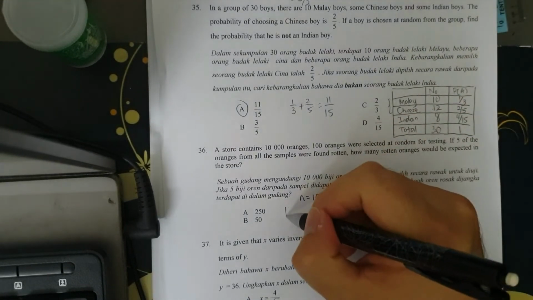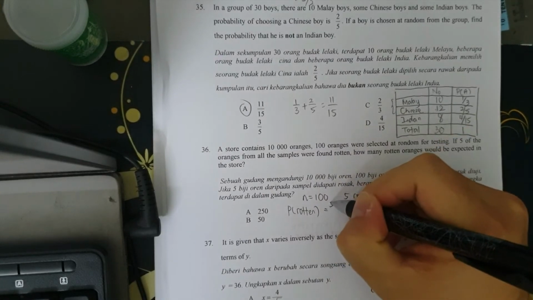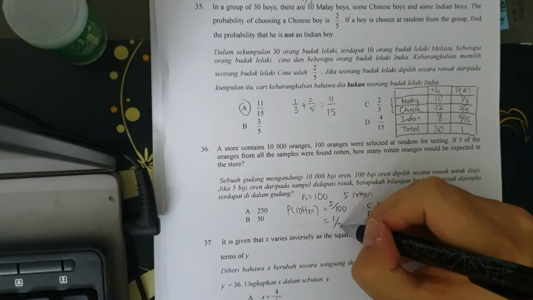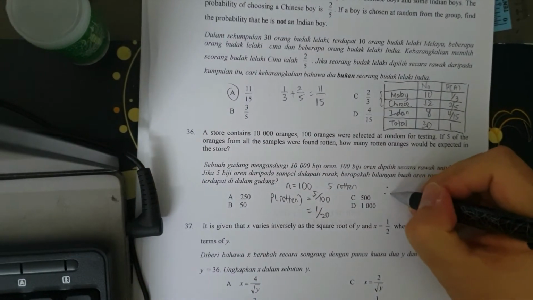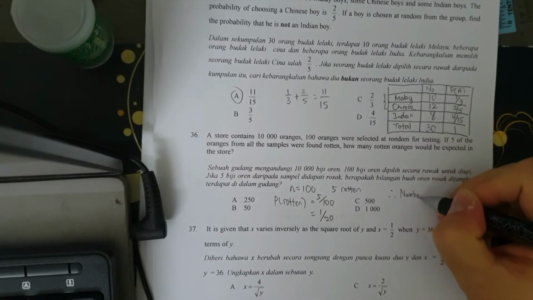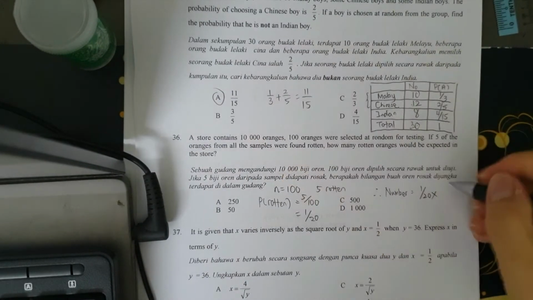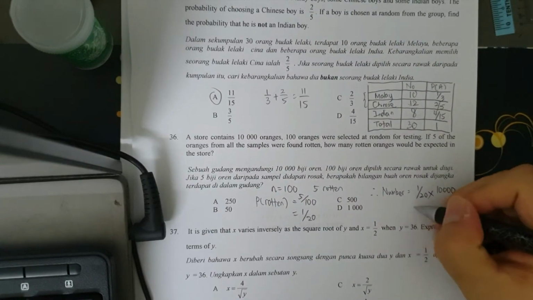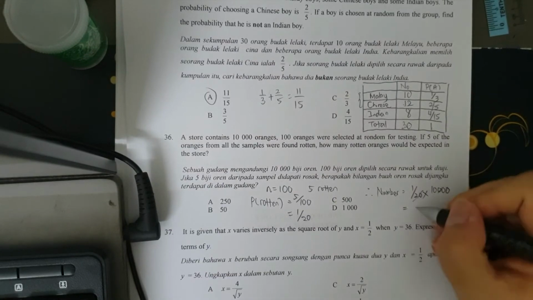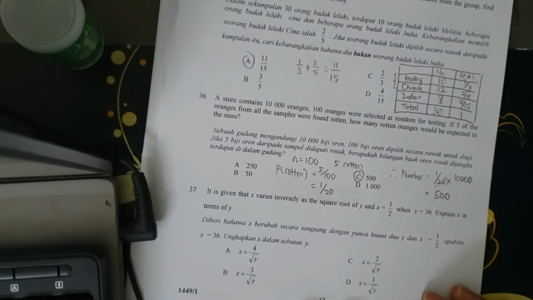Okay, so the probability of rotten will be 5/100, which is 1/20. Therefore, if you want to find how many of them, you have to use the probability multiplied with 10,000. So I cut this with this, so you will have 1,000 is 500. So the answer is C.